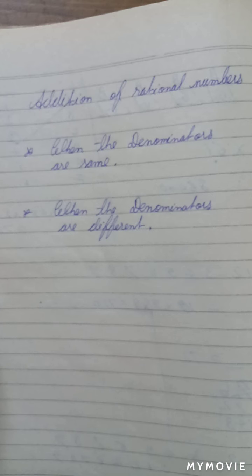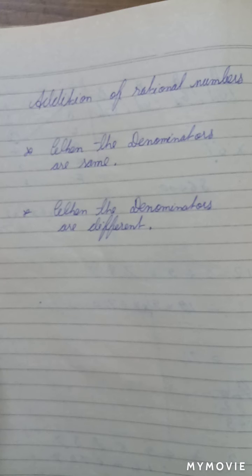Today we will do some operations based on rational numbers. For this session we will do addition and subtraction with rational numbers when the denominators are the same and when the denominators are different. So let's begin.